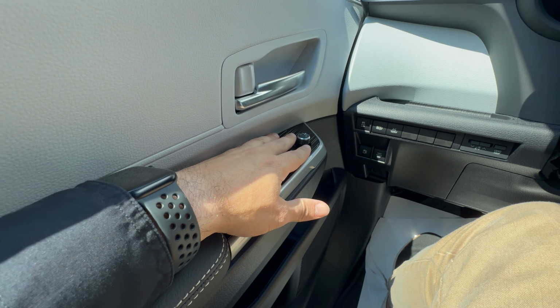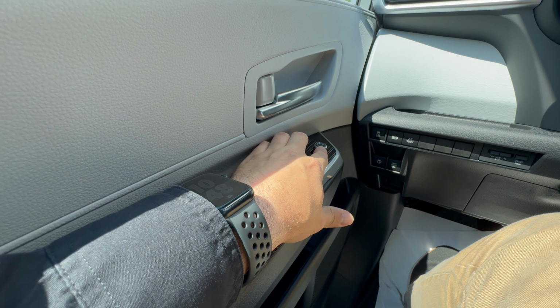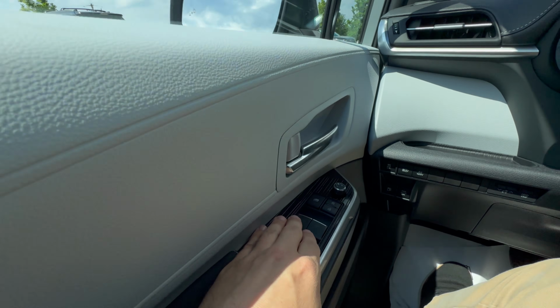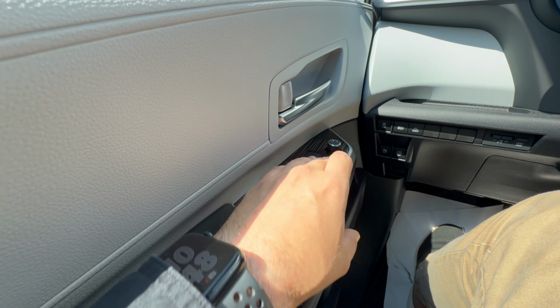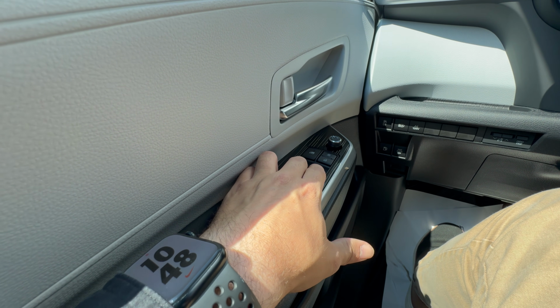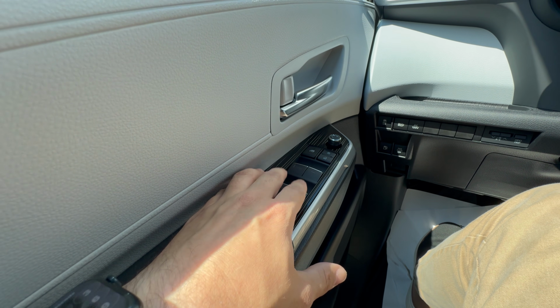Now, right here on the left side of the door, you can control your mirrors right here with this knob right there. And then you also have your child lock for the windows, and then your lock and unlock right there. Then you have all your window controls right here and your back windows.